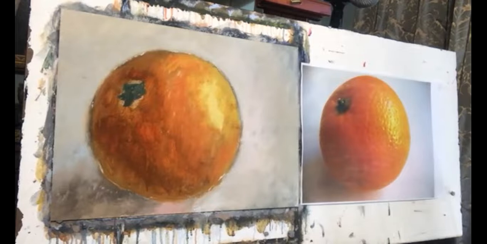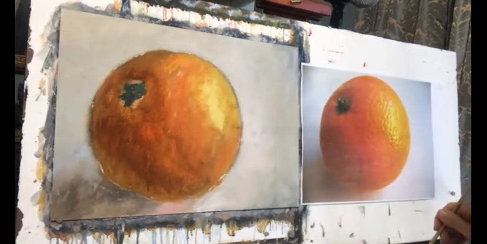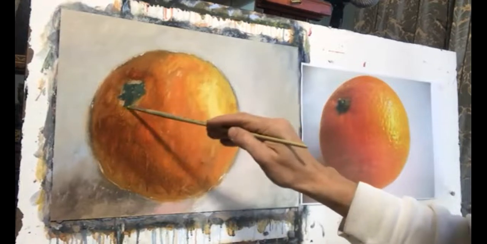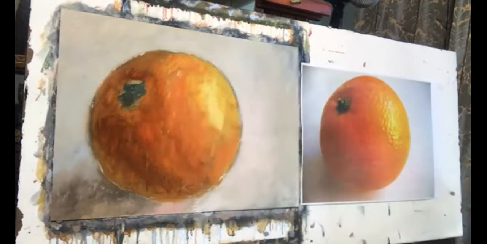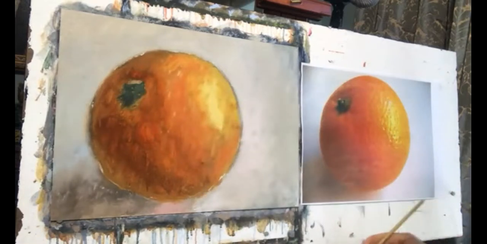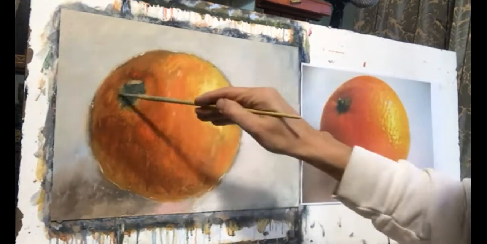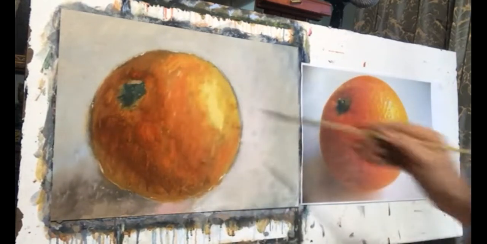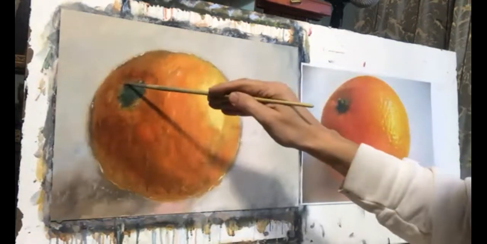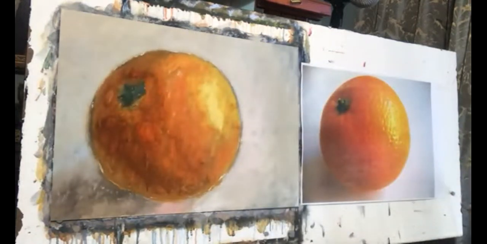So what I'm going to do immediately after doing this is, I don't want this to be too harsh. I am going to blend those edges. I just want to have more integration between the outside or the edges and the skin of the orange, because you know it takes too much attention.